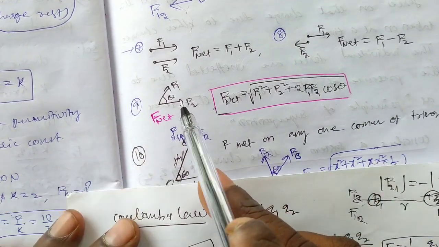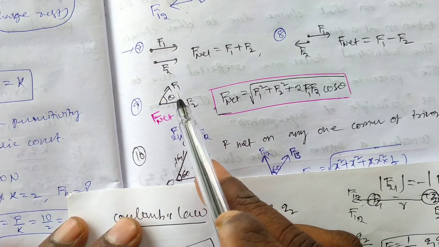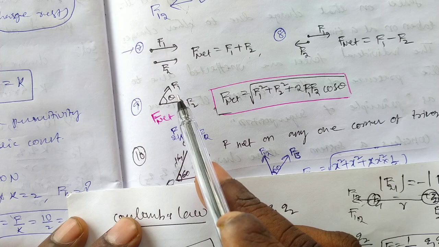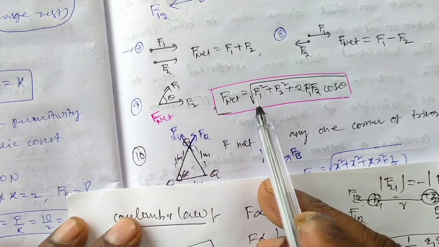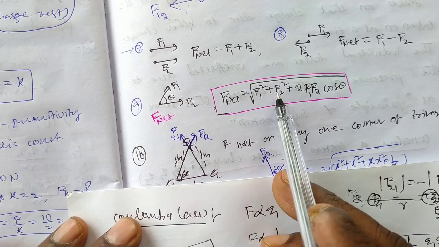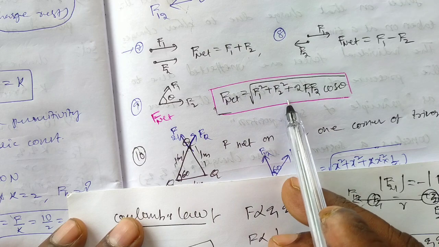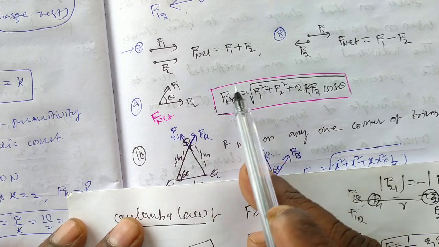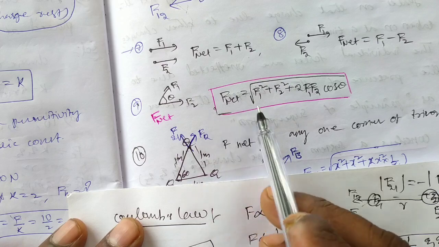Okay, suppose the two forces have some angle between them, the net force is equal to the square root of F1 square plus F2 square plus 2 F1 F2 cos theta. Problems are coming in this one. Again, these are the applications of Coulomb's law.